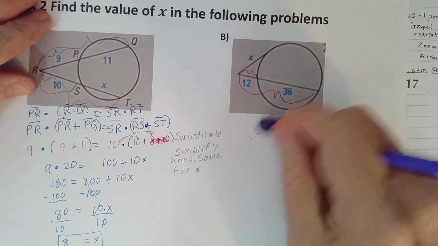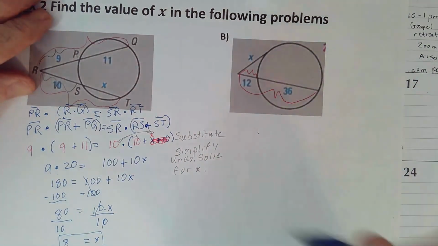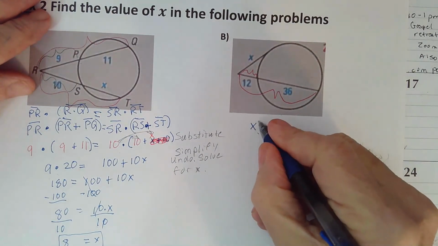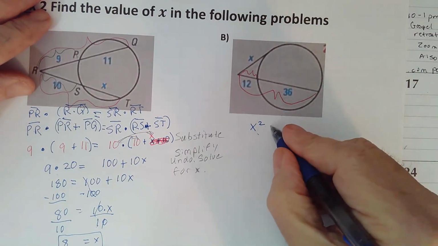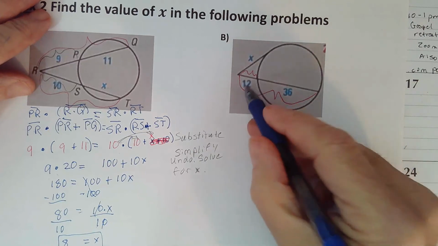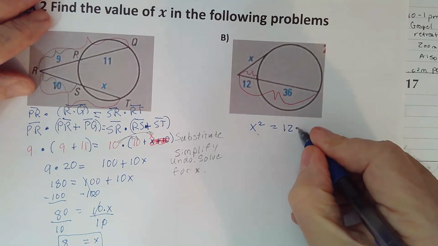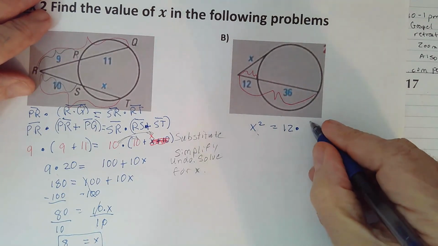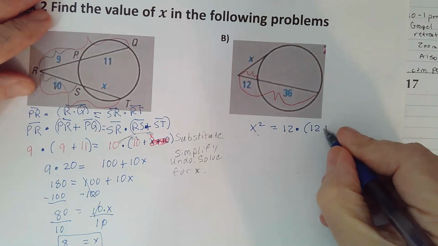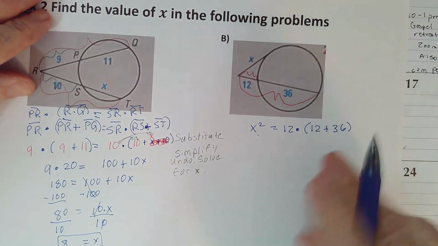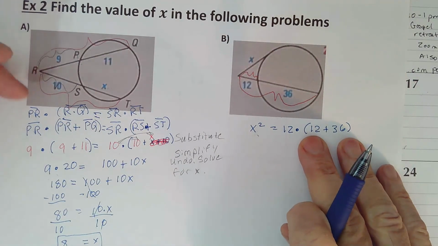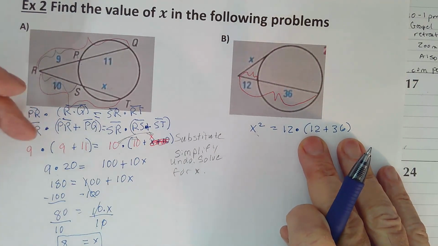So I'm going to take x and I'm going to square it. Let's use pen since we were doing pen over the other side. So x squared equals, and then 12 times 12 plus 36. Okay, so we're doing the same thing here that we were doing with each of the secants over here, as you can see.